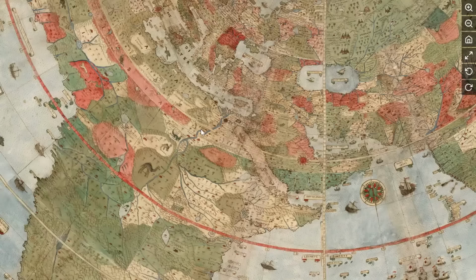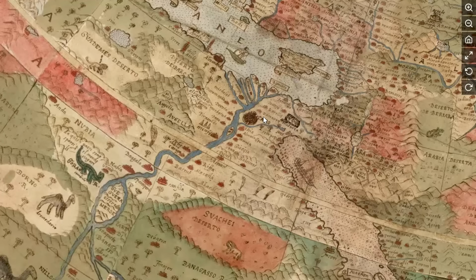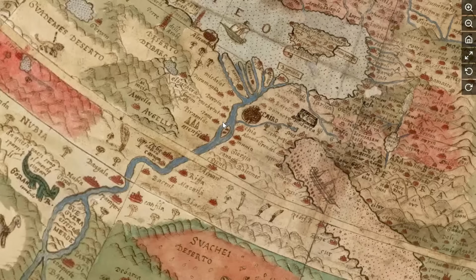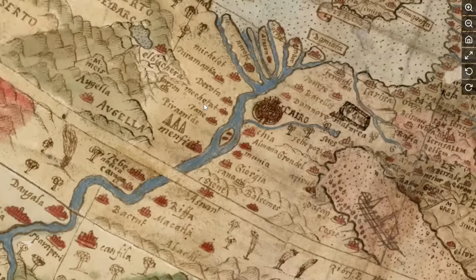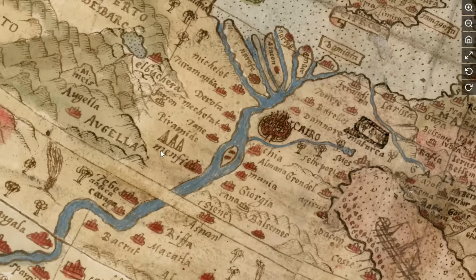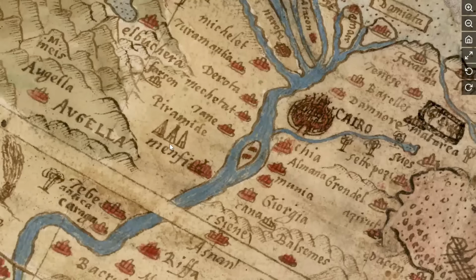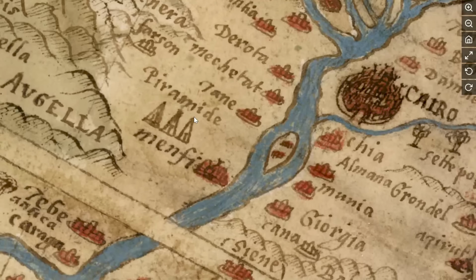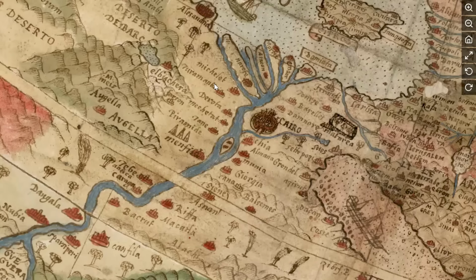And the other one that I'll point out is Africa. So this is Africa. This is the Delta and Nile, right? The Nile River, Cairo. Interesting that the pyramids are more up here, not down here. Okay, so this is Memphis. And it looks like it's showing us pyramids, tall, skinny pyramids like we find in Ethiopia, but none up here at Giza. So that's interesting.